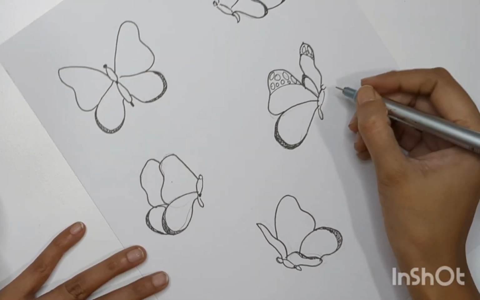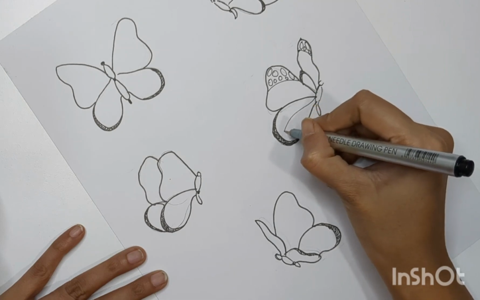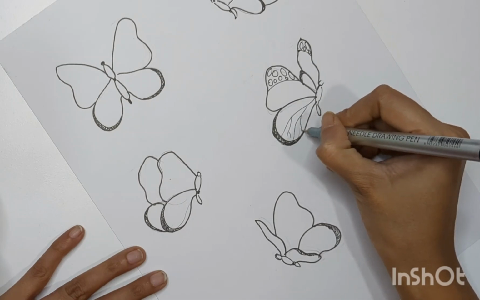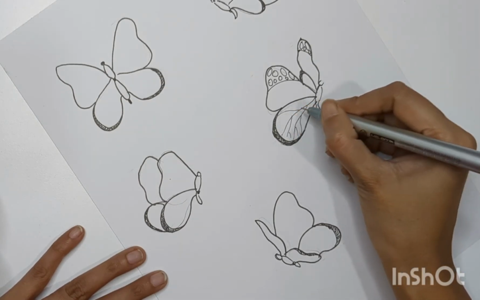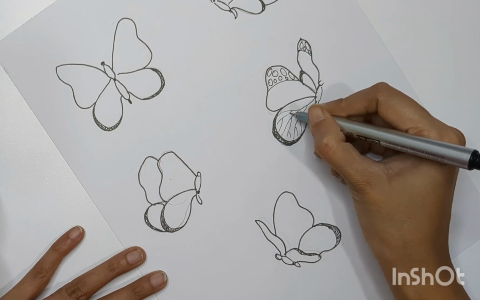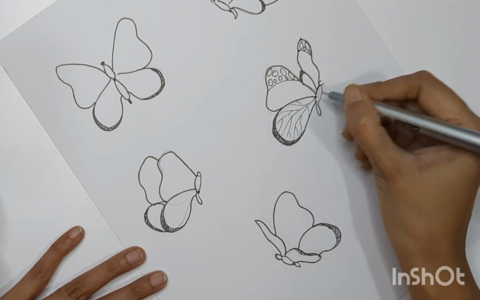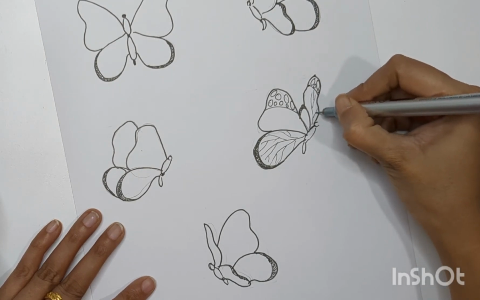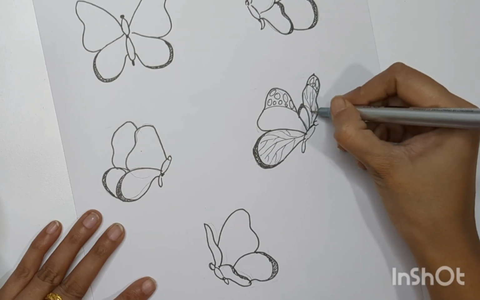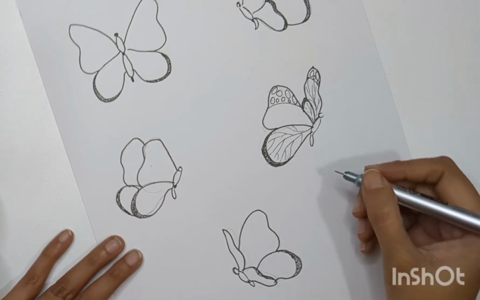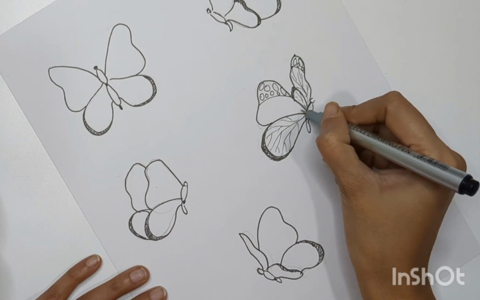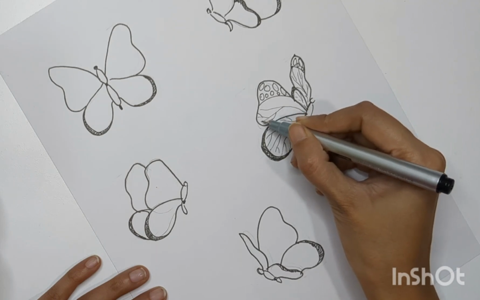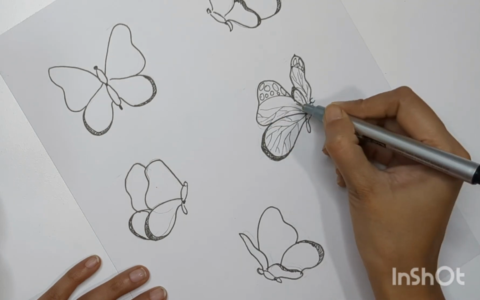We are going to finish this later, but first create the branches and sub-branches kind of structure, like we do when we draw tree branches. Something like that we need to do here with the fine pen. So create one main line, then a subline, then divide into sublines and create a pattern like this in all the four wings. Do it slowly, carefully, and fill all the area based on your perspective of the wing.